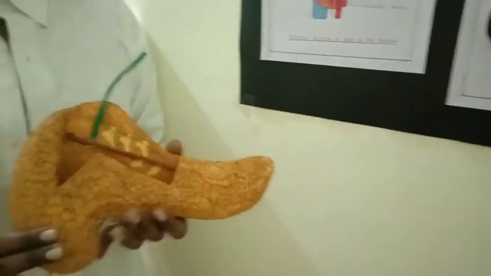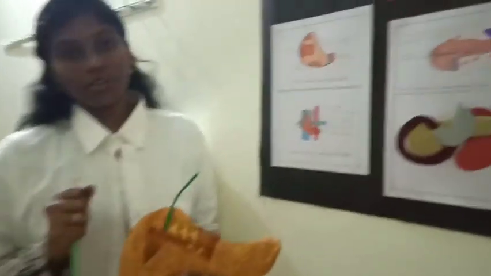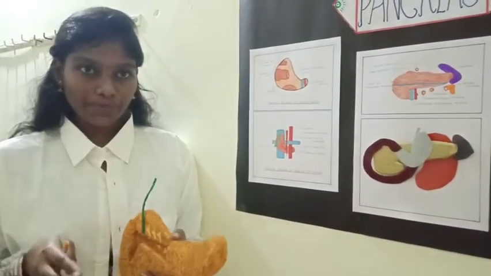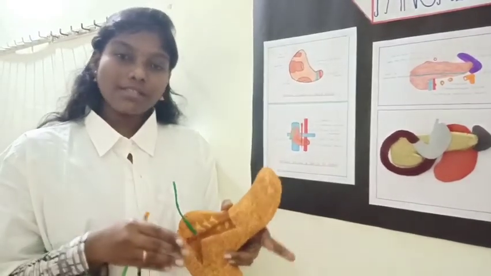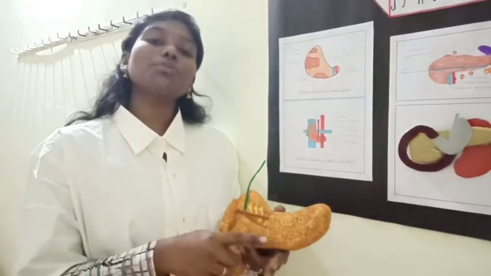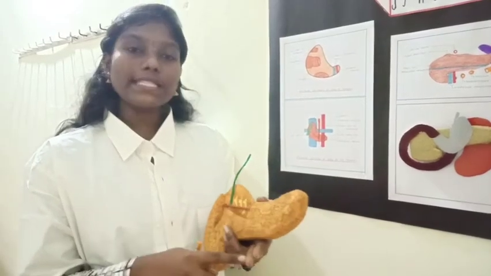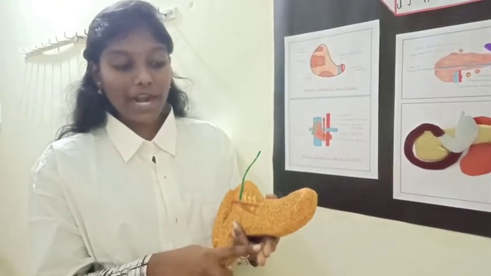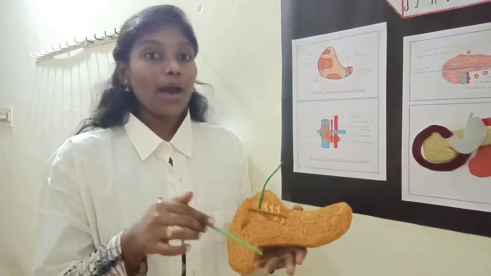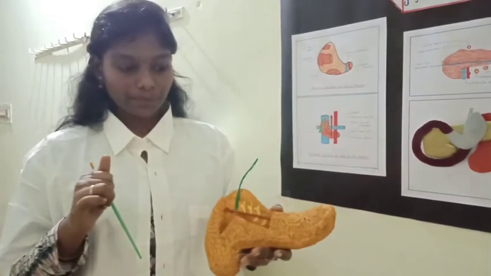Next, we will be talking about the function of the pancreas. We know that the pancreas is partly an endocrine and partly an exocrine organ. The endocrine part produces hormones. They are produced by clusters of cells called the islets of Langerhans. The hormones are insulin and glucagon, which maintain the blood sugar level. Next is the exocrine function. The exocrine part is made up of acinar cells producing digestive enzymes that include lipase, trypsin and amylase, which help in digesting the chyme produced by the stomach.